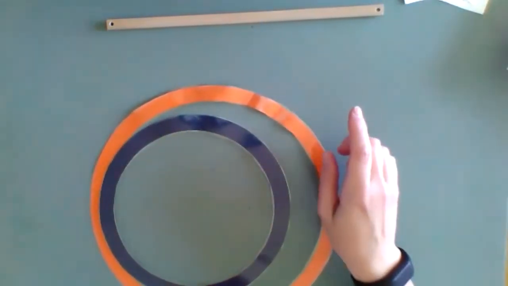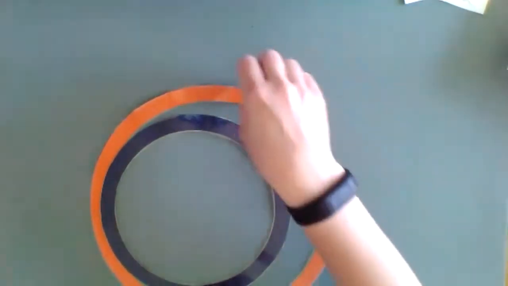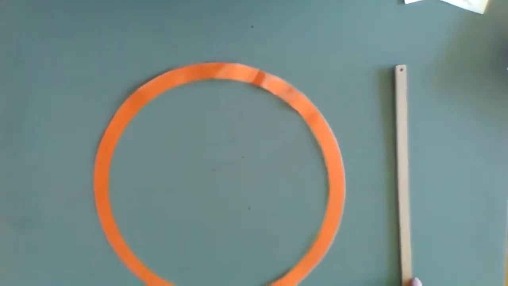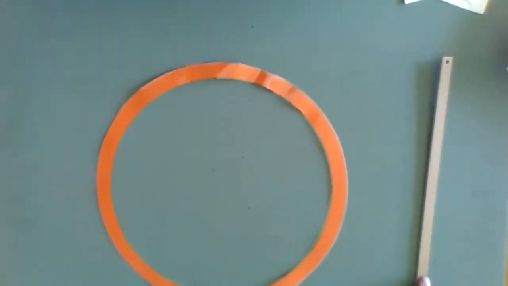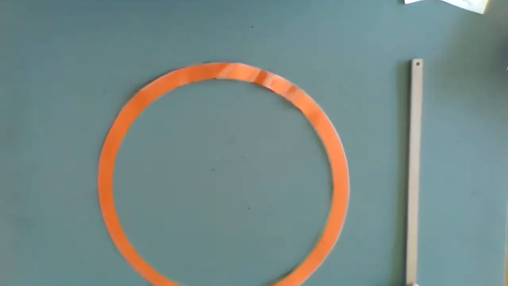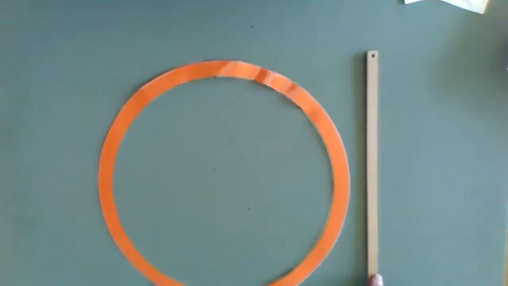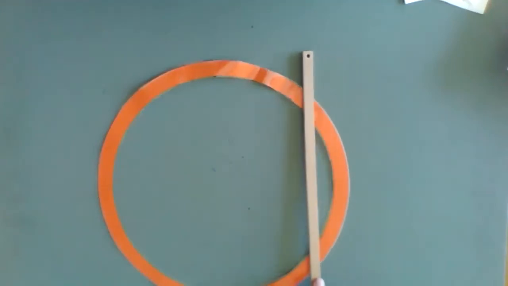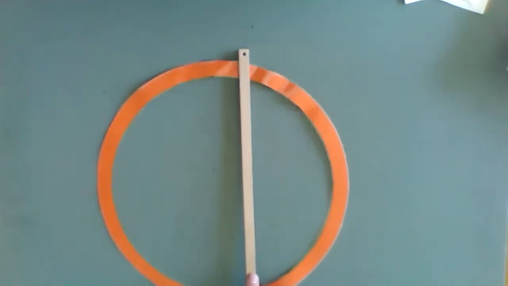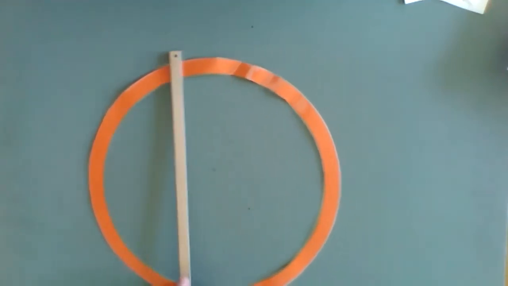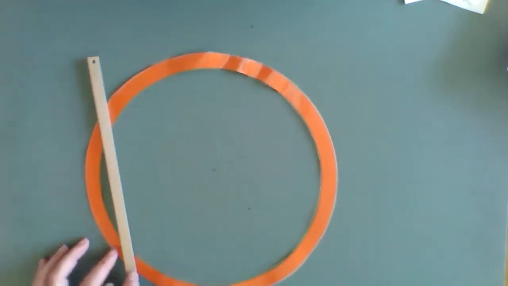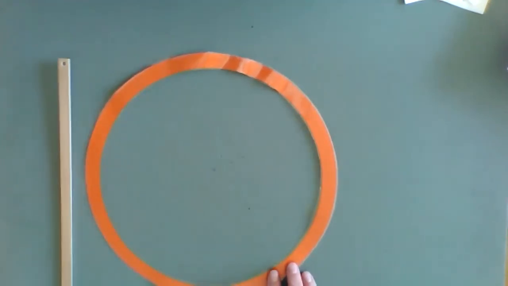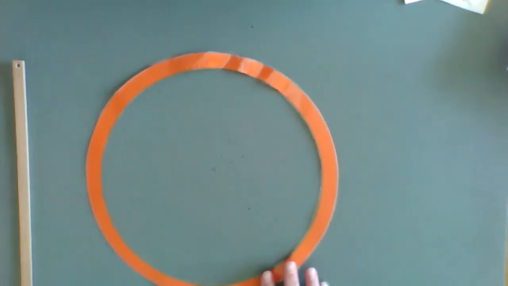Now I want you at home to say along with me. We're going to name all of these different parts. We're going to start with the stick. These two are going to say it too. External, external, external, tangent. Secant, secant, secant, tangent, external, external.